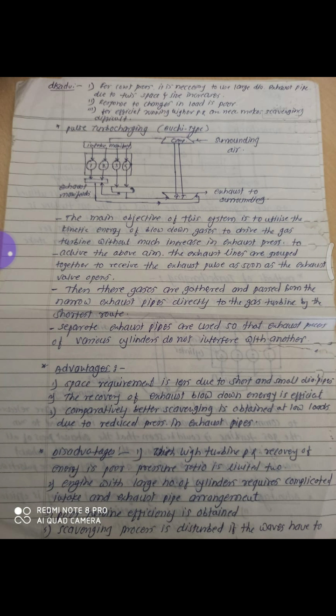Because in this method, the kinetic energy, that is the pulse energy of exhaust gas, is utilized to run the turbine. Similarly, in the previous system, the pressure energy of exhaust gas is utilized to run the turbine, so it is called the constant pressure turbocharger.